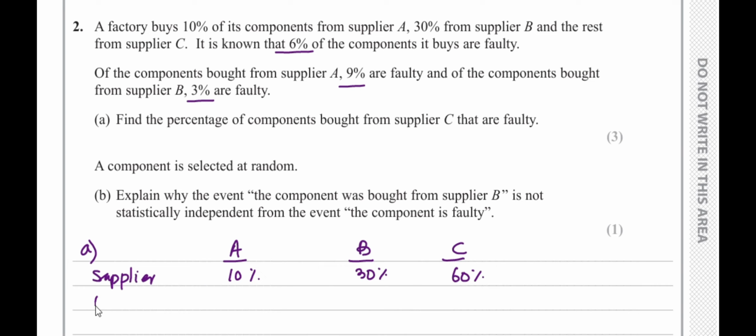All right. And then let's say what percentage is faulty from A? It's bought from supplier A, 9% are faulty. So let's put 9% here. From B, it's 3%. And from C, we don't know, and that's what we have to find out. So let's say it's X%. Let's also document here overall faulty. Overall fault percentage is 6%.